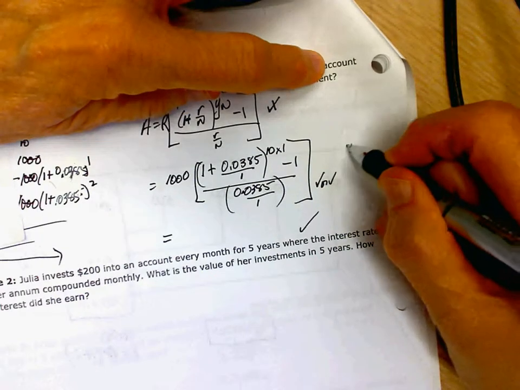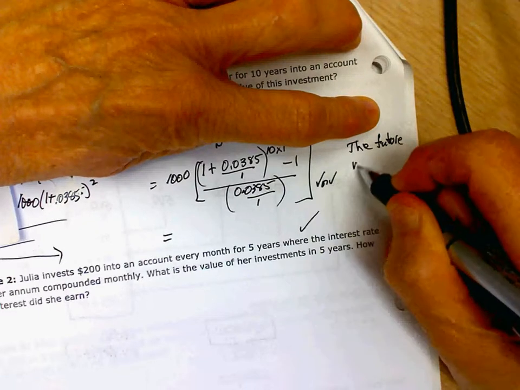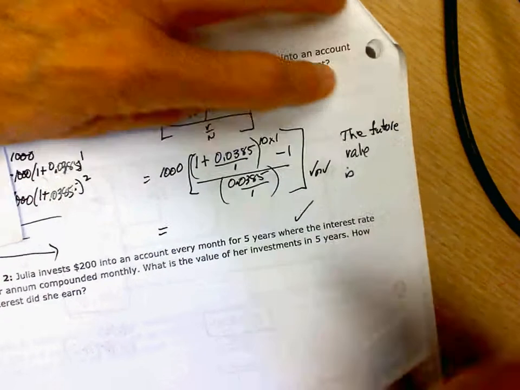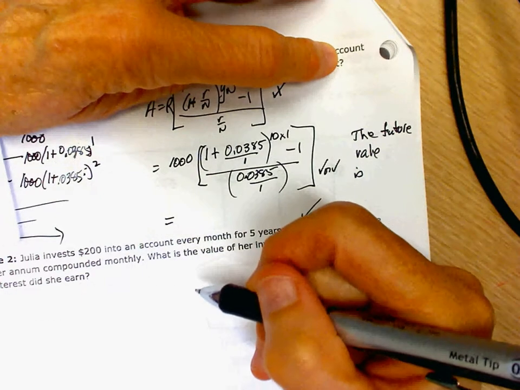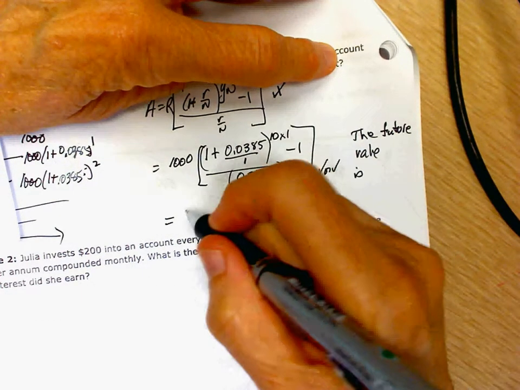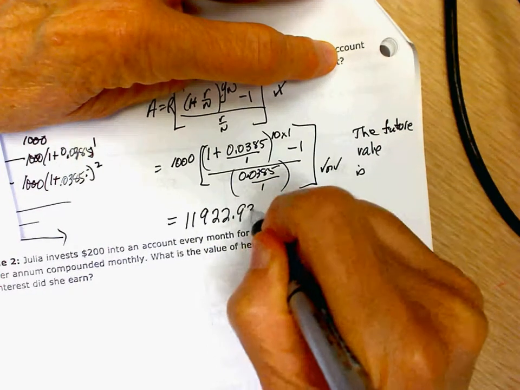The future value is, what do you get? Tell me. Yep. Don't forget, always go to 2 decimal places.